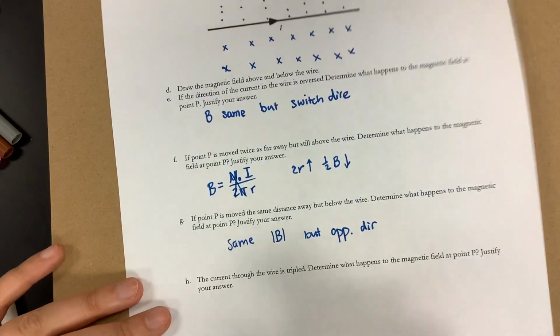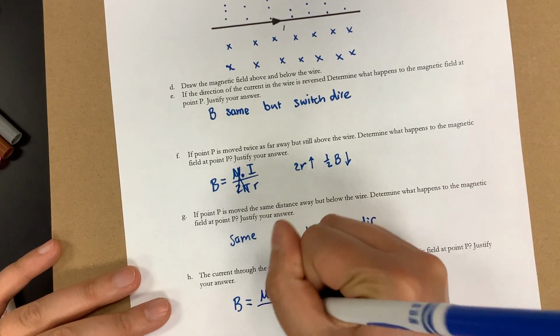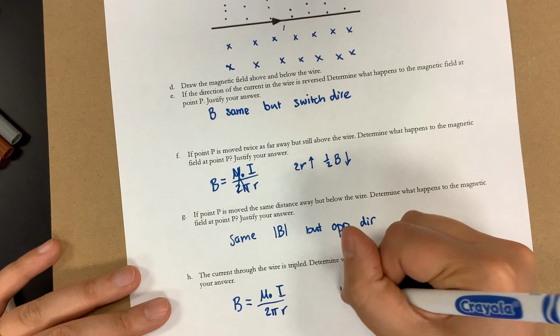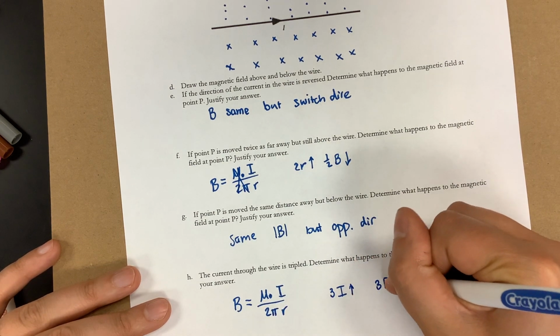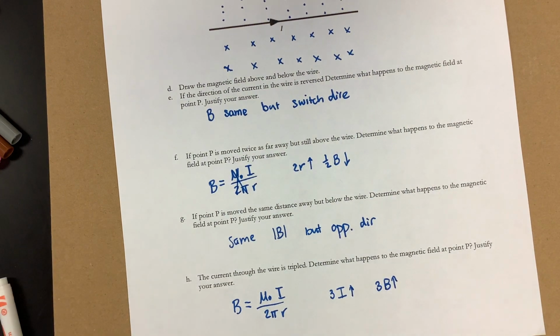Finally, if the current triples, then this same equation shows that the field would also triple. 3 times I would mean 3 times the field. It's a direct relationship because I is in the numerator of that equation.